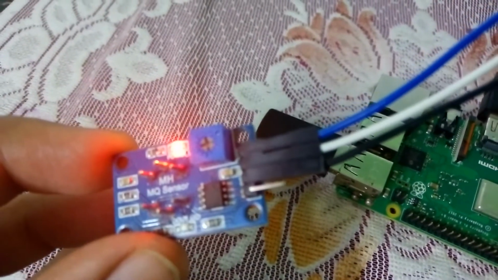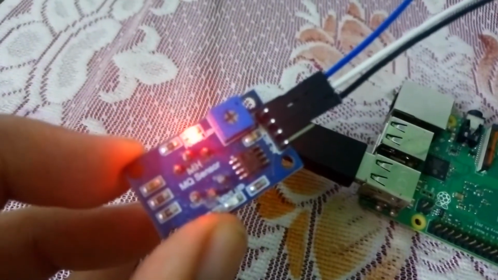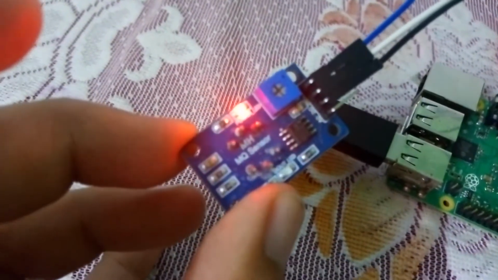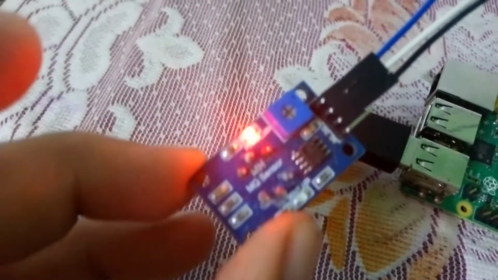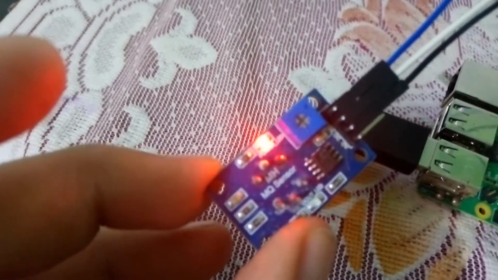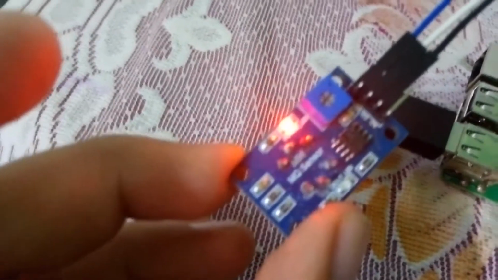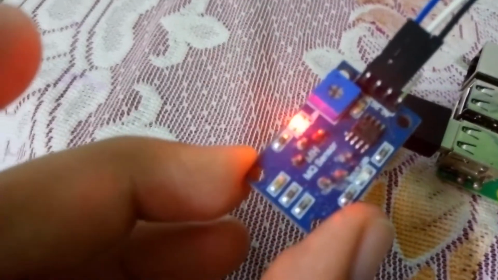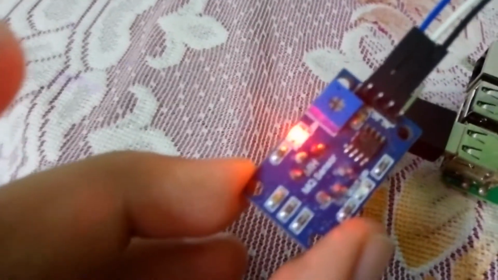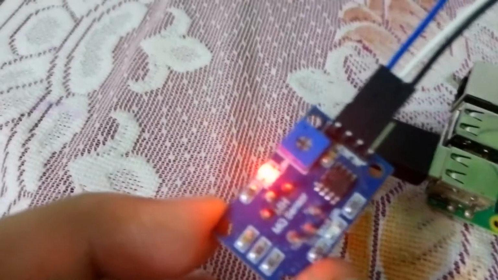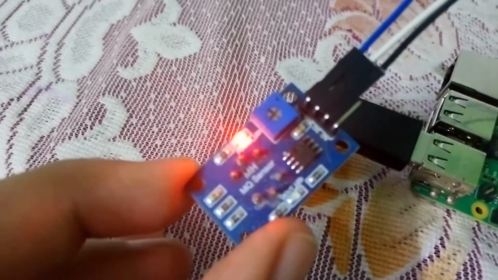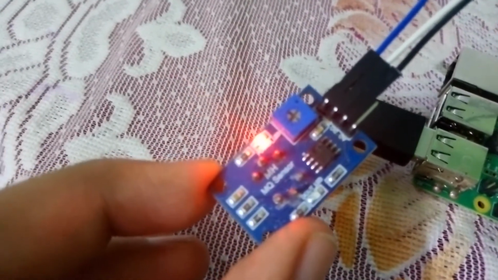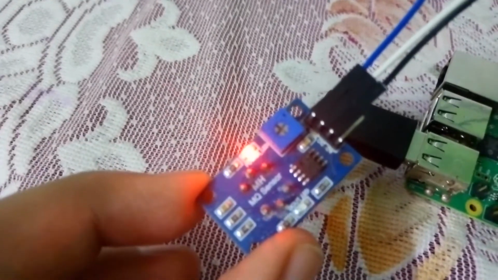It has an input voltage of 5 volt, one ground pin, one digital output pin and one analog output pin. So we are using the digital output pin here. The third pin from the right is the digital output pin.